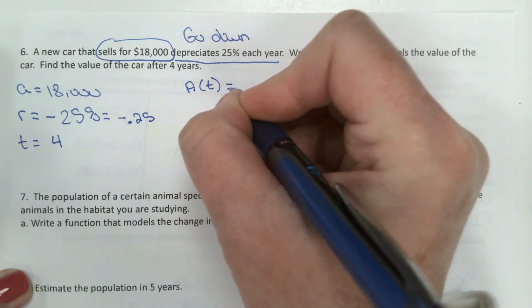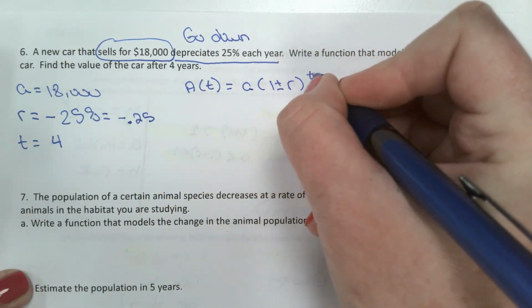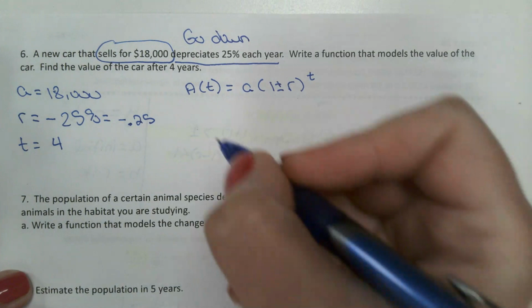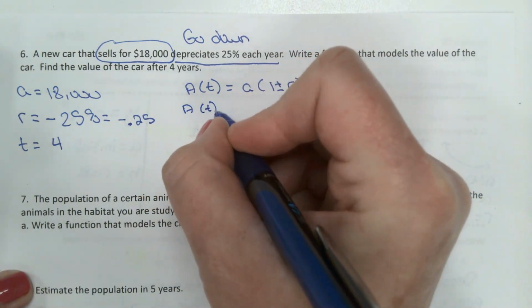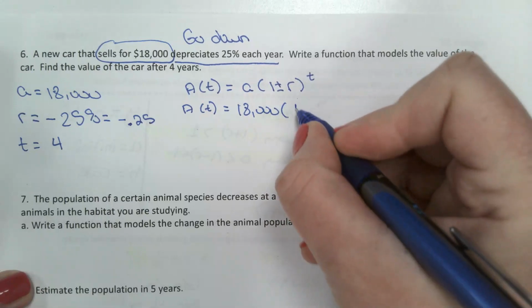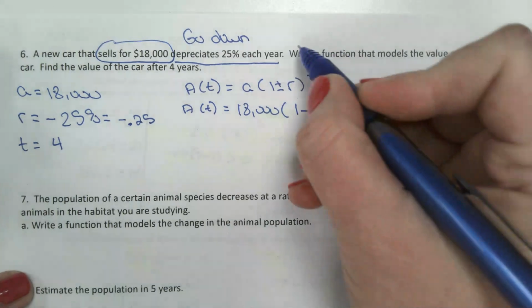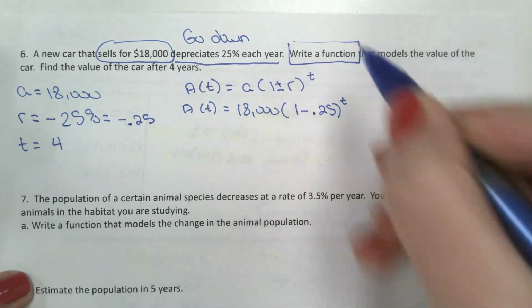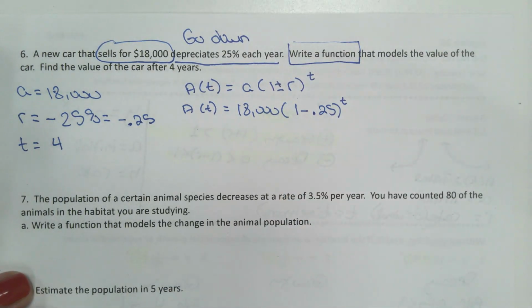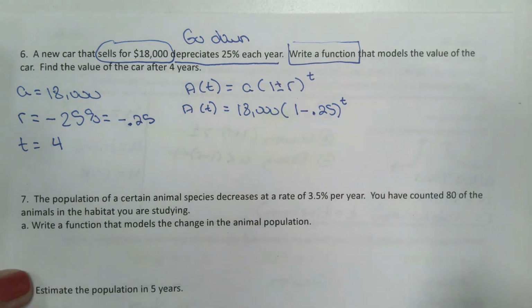So my general function is A of t equals A times (1 plus or minus r) to the t. So your initial value is 18,000, 1 minus 0.25 to the t. It initially talks about writing a function. So that's why I'm not putting in the 4 yet, because I'm showing you what the function looks like versus solving it to find the actual value.